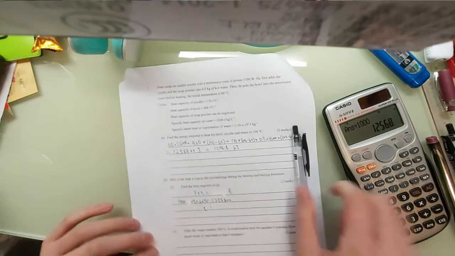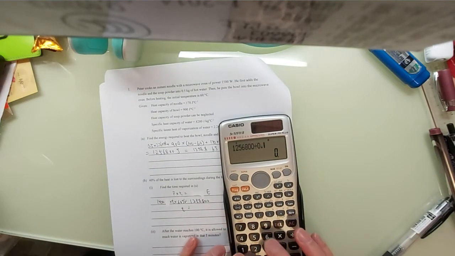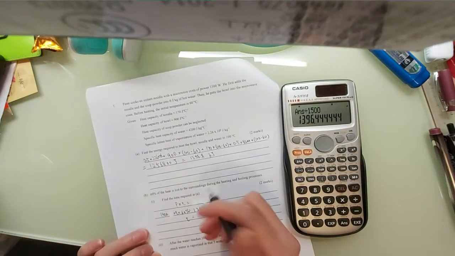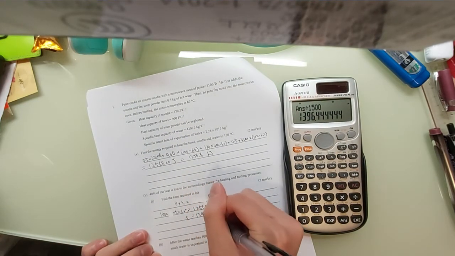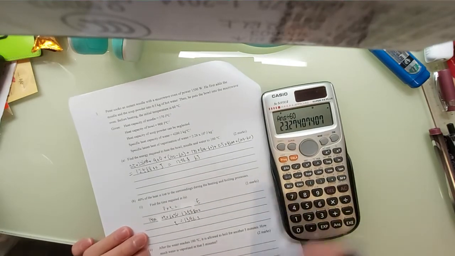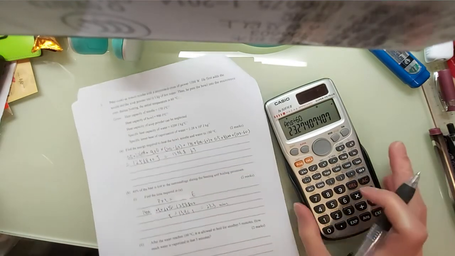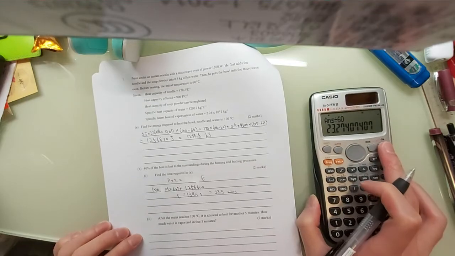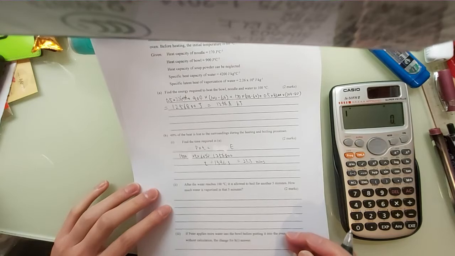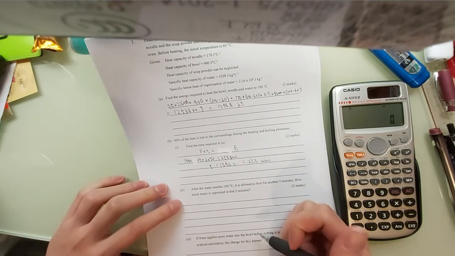So T is 1256800 divided by that, which is 1,396 seconds, or 23.3 minutes. Alright. After the water reaches 100 degrees, it's allowed to boil for another 5 minutes. How much water is vaporized? Alright.